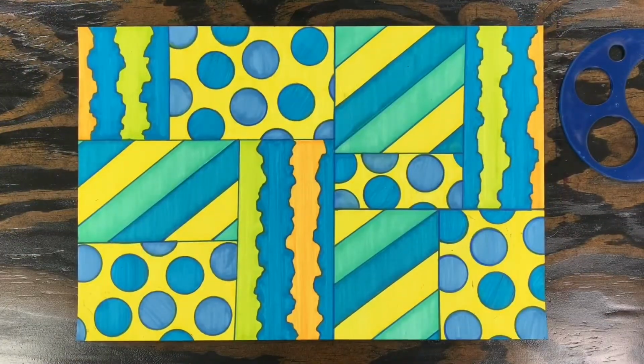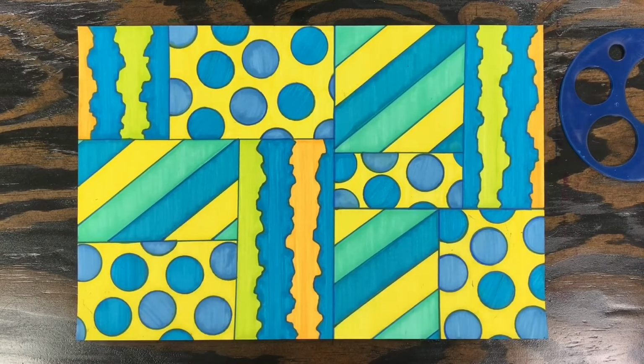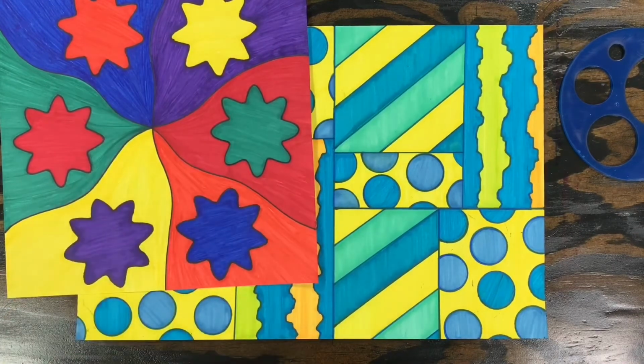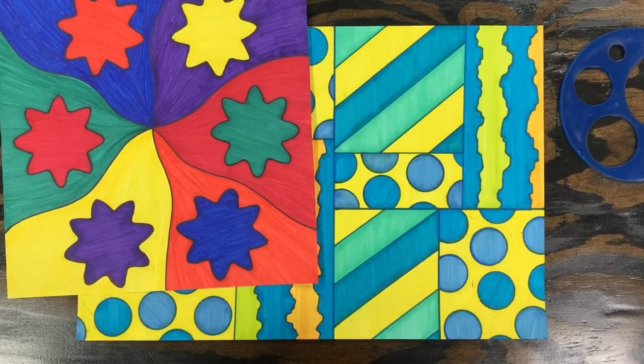Now that everything's colored, you can also see that I chose to use colors that are all within the yellow, green, blue area of the color wheel. That's called an analogous color scheme. An analogous color scheme is when you choose colors that are close together on the color wheel because they work together a little bit better than using random colors.